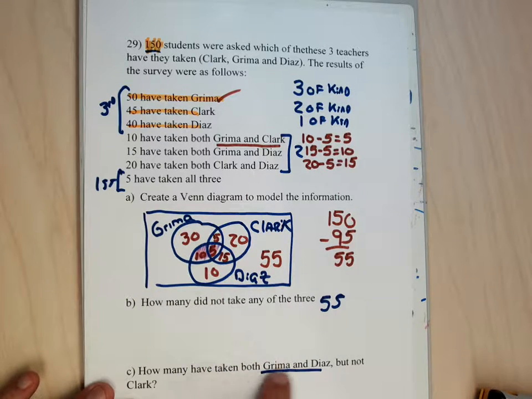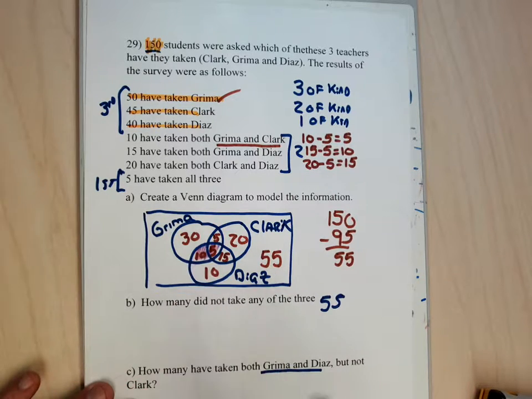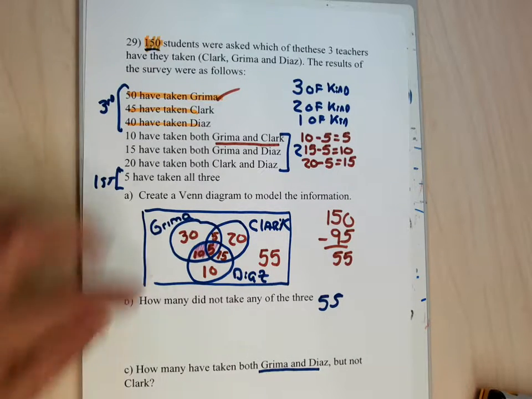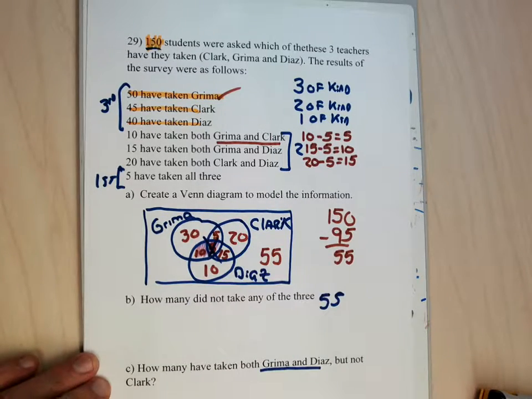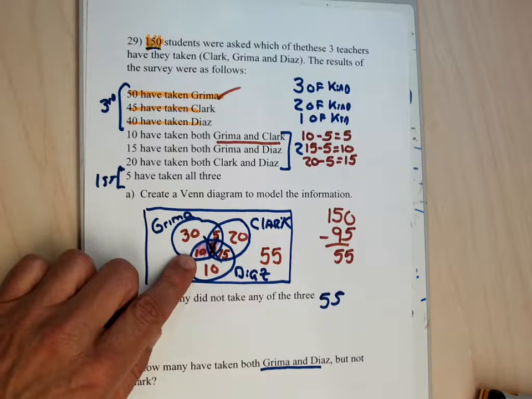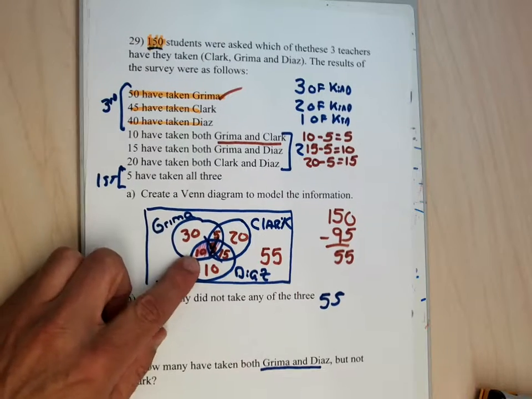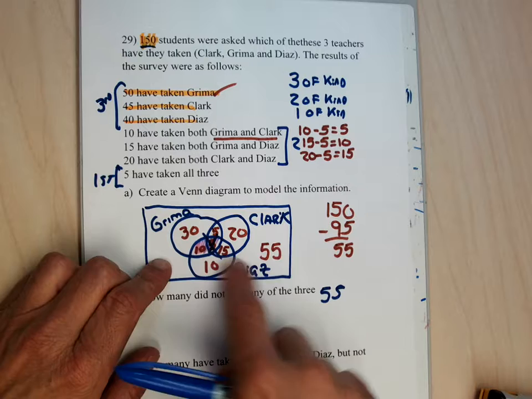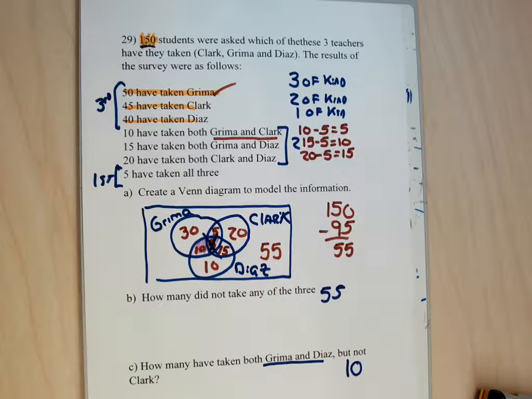So this is focusing on those 15 students that took Grimm and Diaz, but I don't want to include the ones that took Clark. So of these 15 students that took Grimm and Diaz, I have to exclude those because those also took Clark, because they're in the Clark circle. This is only focusing on these 10 students. These 10 students right here took Grimm because they're part of the Grimm circle. They took Diaz because they're part of the Diaz circle. They're outside the Clark circle, so they didn't take Clark. So 10 is going to be the answer there.